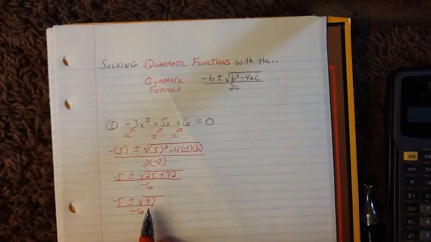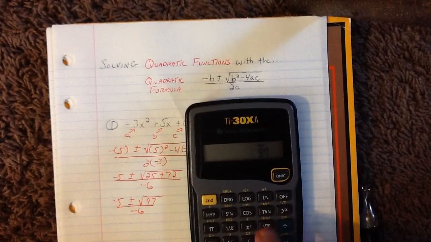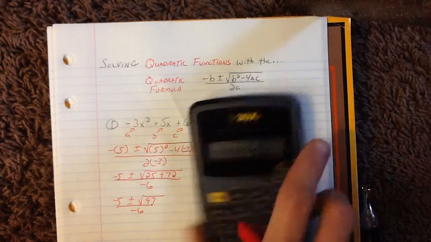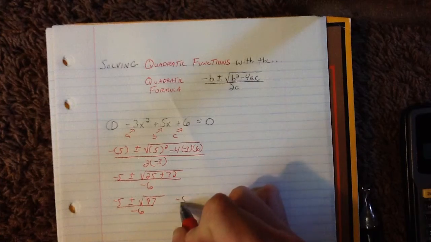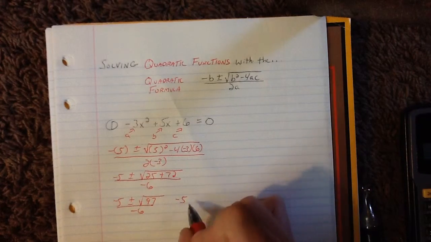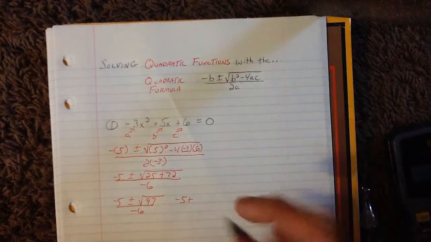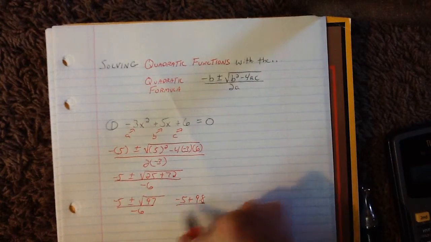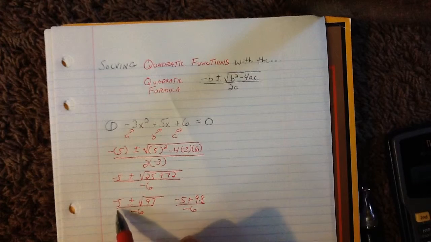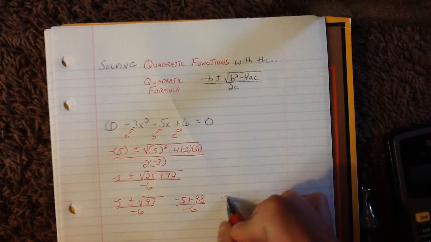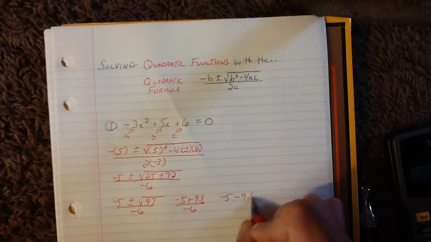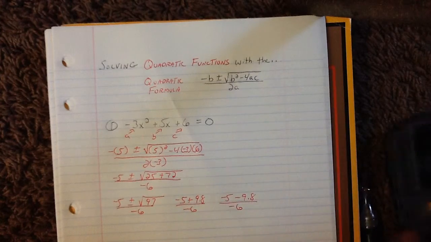Now I need to find the square root of 97. It's about 9.8. So now I'm going to rewrite this as -5, and I'm going to split up my two signs, plus 9.8, which was the square root of 97, divided by -6, and rewriting it again, this time using the minus sign, -5 minus 9.8, divided by -6.